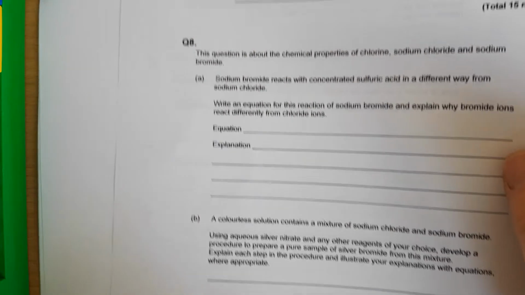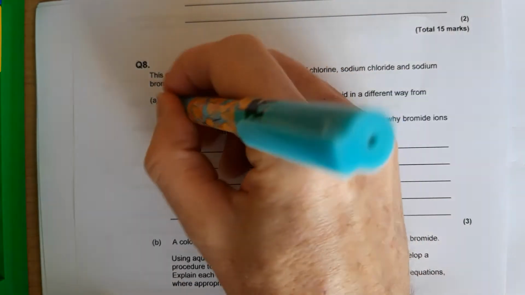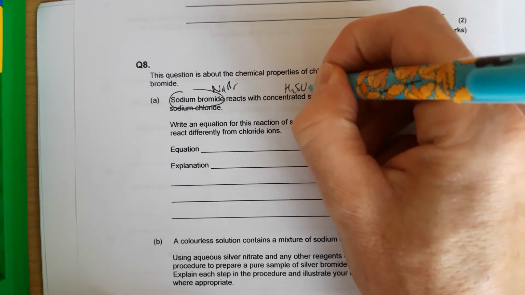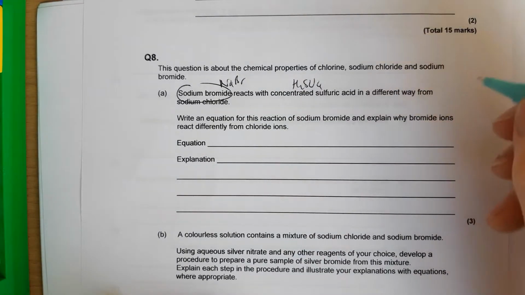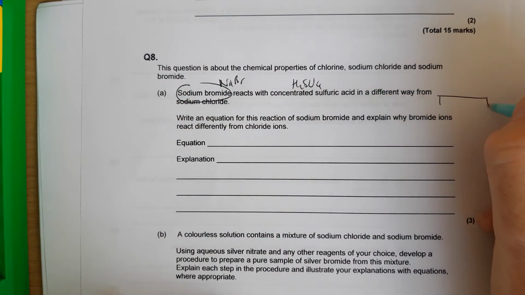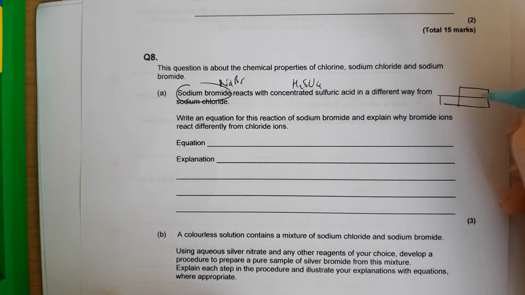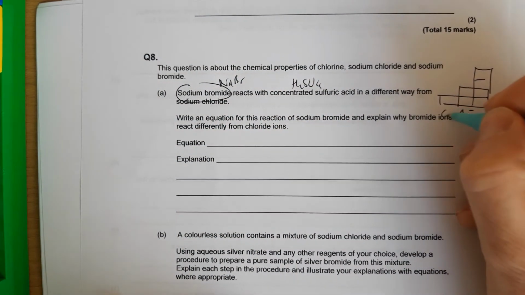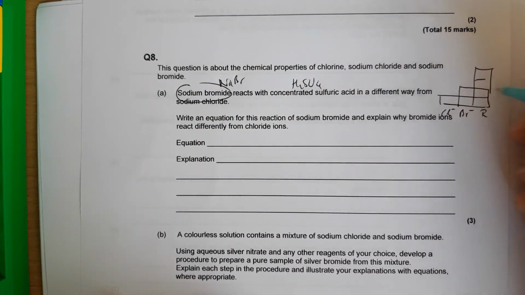Okay, finally, just another thing then. Question 8. Sodium bromide, NaBr, reacts with conc sulphuric acid, H2SO4. So we're dealing with our little diagram again in a different way to sodium chloride. It's not asking me about iodide.